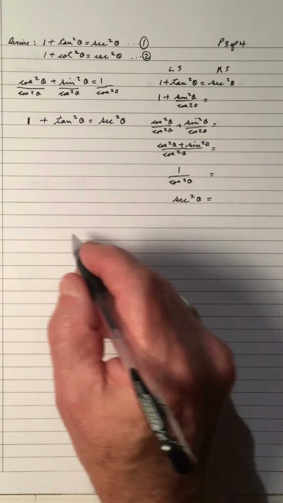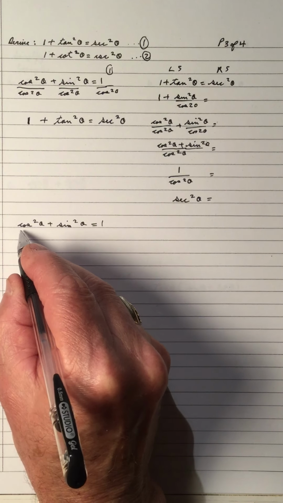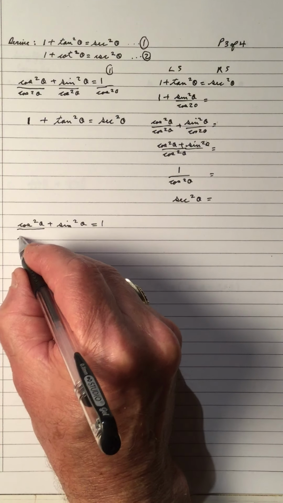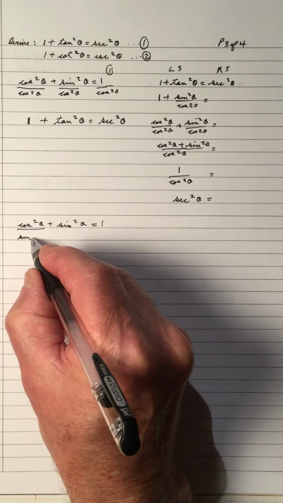So again, if we take the fundamental identity, which is cos squared theta plus sine squared theta is 1. Now, if I divide all of these by sine squared, keeping it balanced, I'm dividing both sides by sine squared, so I'm really dividing all the terms of the equation by sine squared. Cos squared over sine squared is the same as cot squared theta. Sine divided by sine is 1.